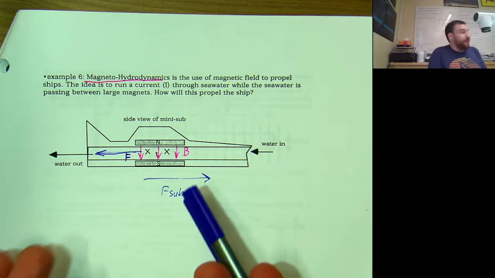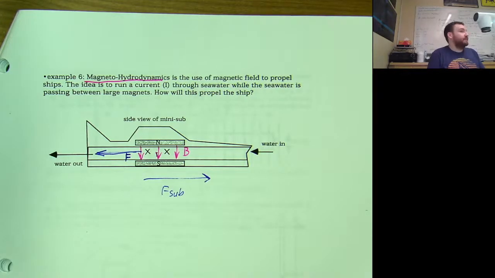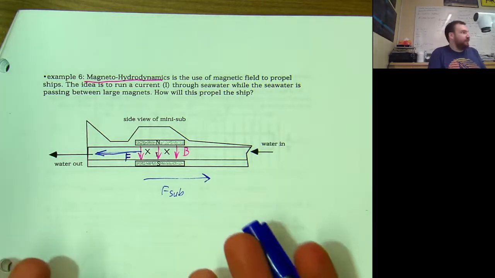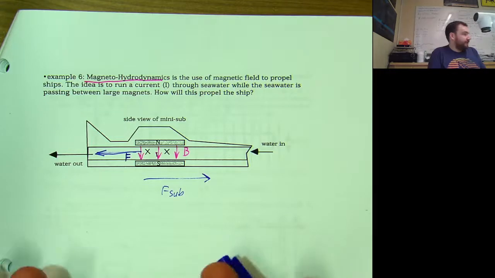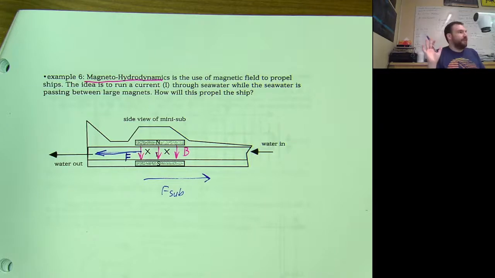The beauty of this thing is that it would run silently, compared to the diesel engine that these submarines normally operate on. So they wouldn't have to worry about radar. Sonar, but not even sonar. There are acoustic microphones all over the seafloor.